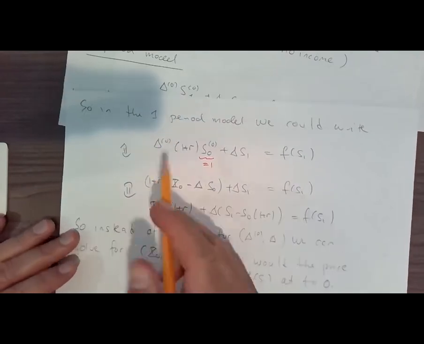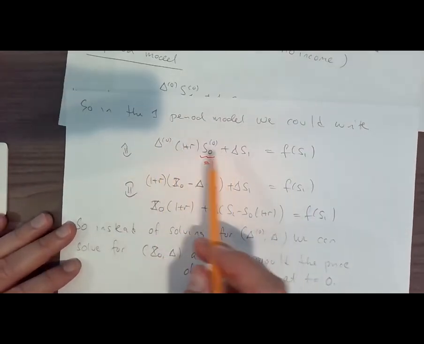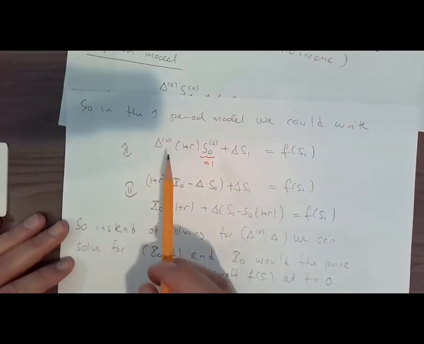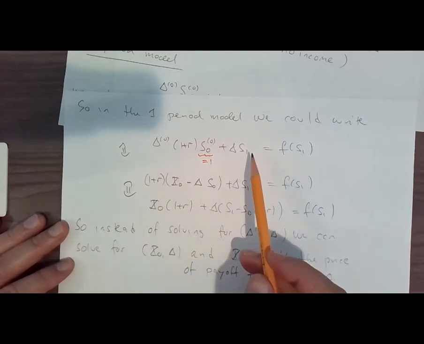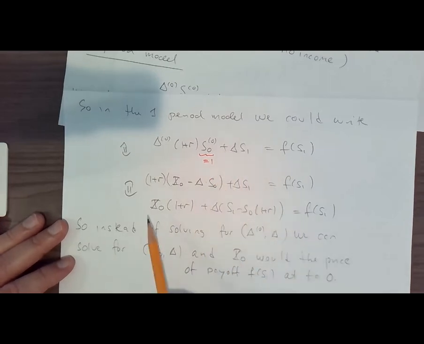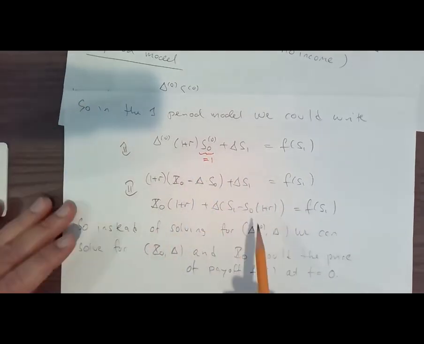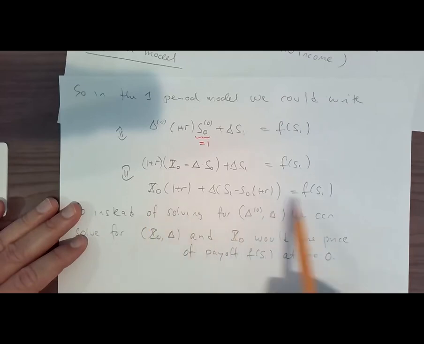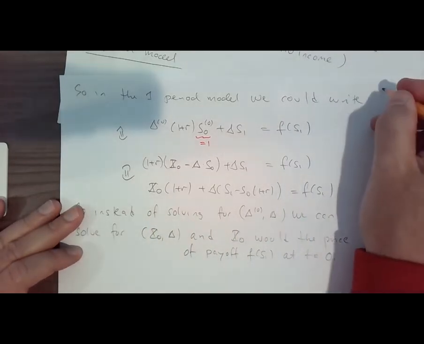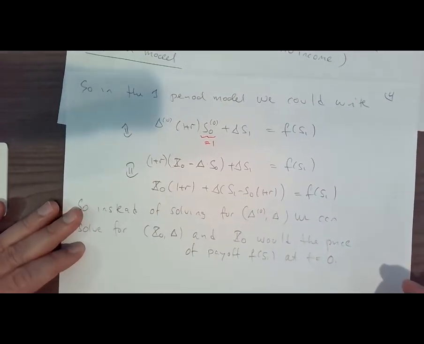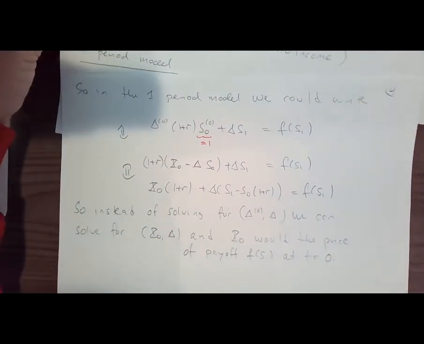Before, what we would do is we would solve this equation here, and then we would go back and say, well, what is the price then? Well, the price is the number of shares times the prices at time 0, and then that would give us x0. But we could substitute all that in to begin with and just solve this equation here. Are there questions on this?